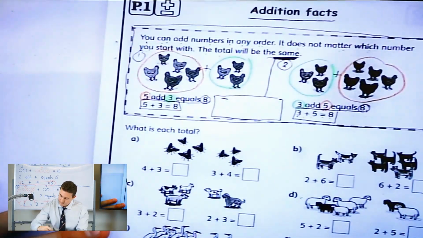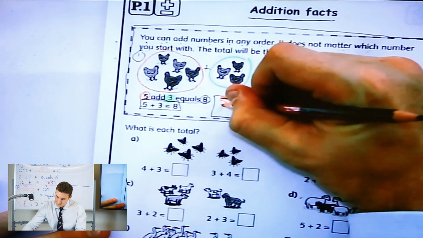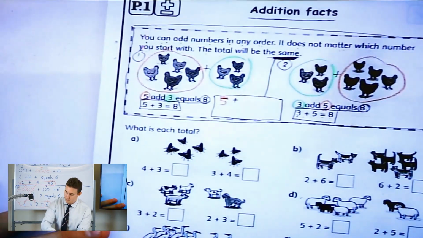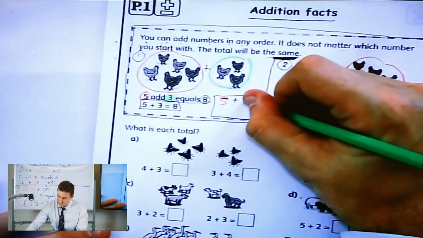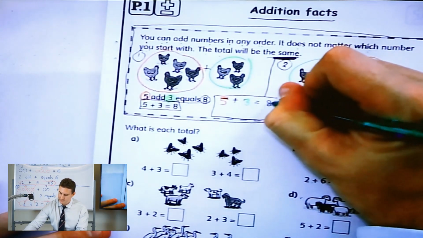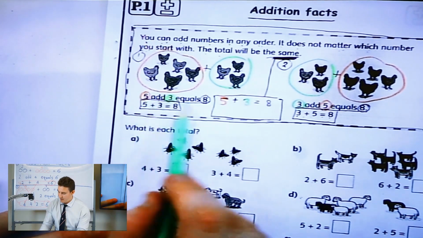5 plus 3 equals 8. So that's from this side, there.